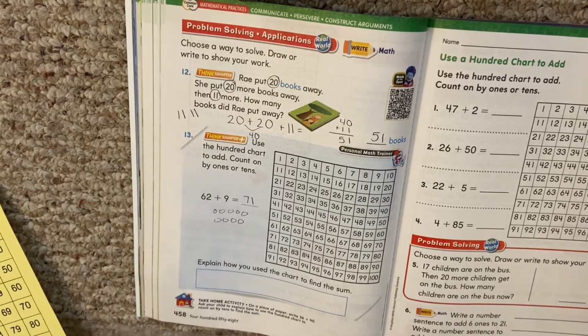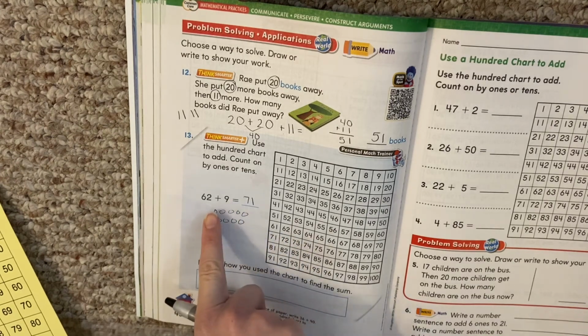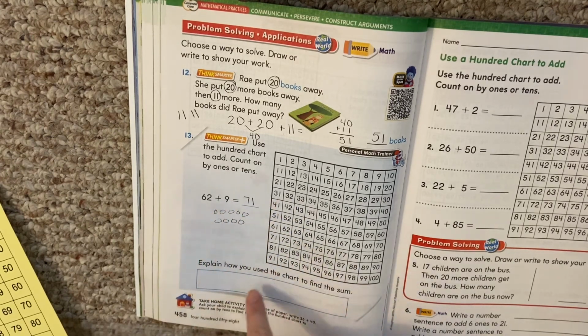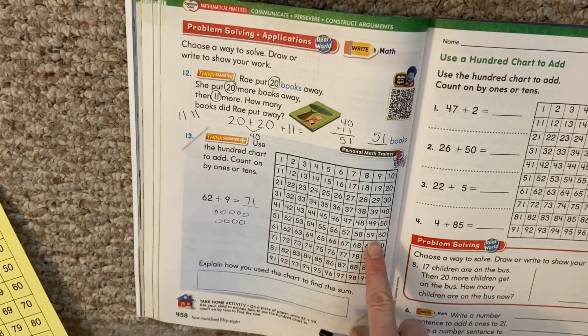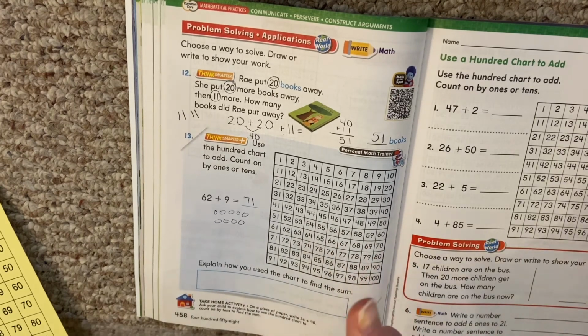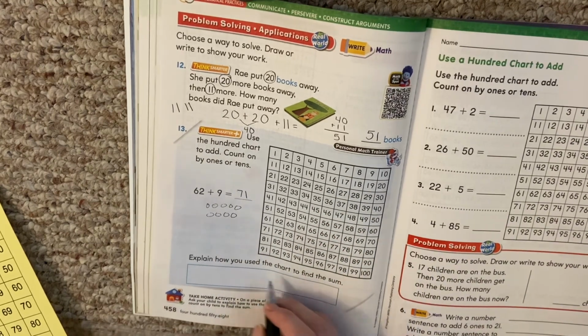The bottom it says, explain how you use the chart to find the sum. Well, how did we use the chart? Do we count by tens or count by ones? How do we count when we went this way? This way is counting by ones. So how do we use the chart to find the sum?